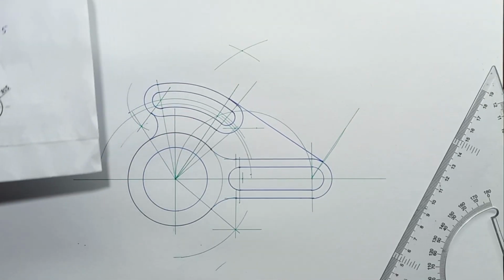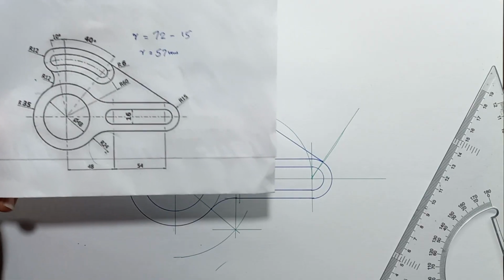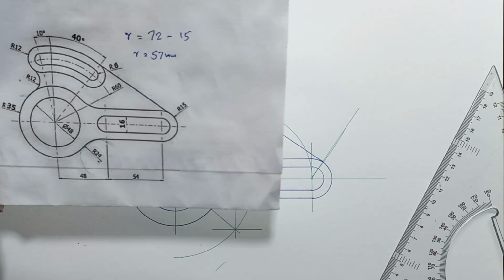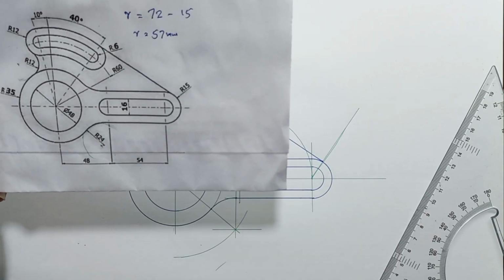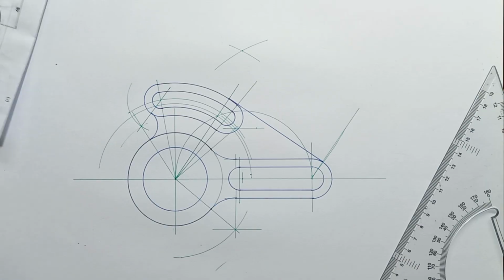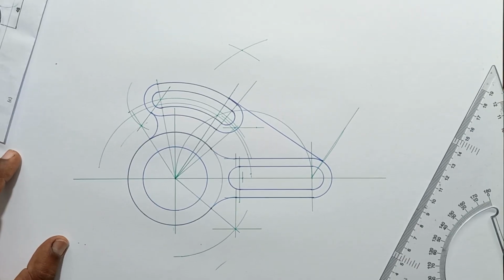This is how we are completing this exercise using the correct geometric construction techniques. Okay, thank you. See you in the next video.